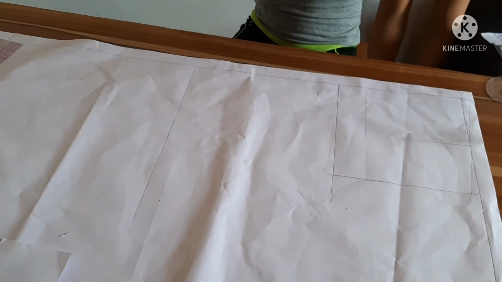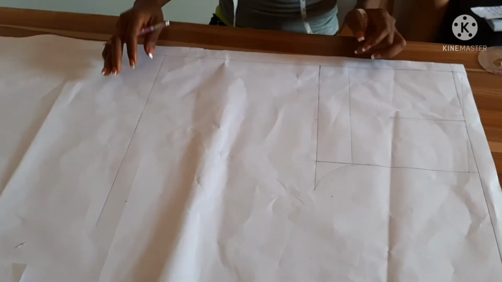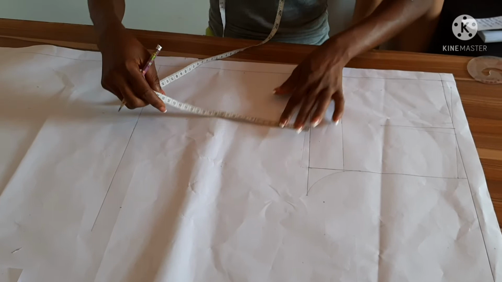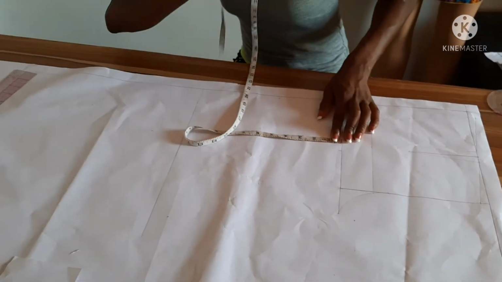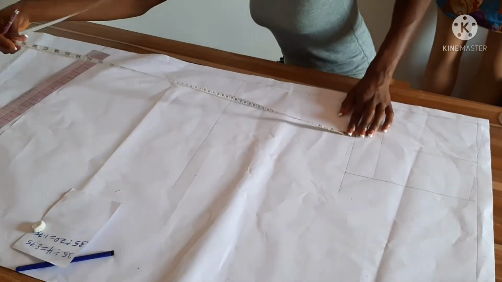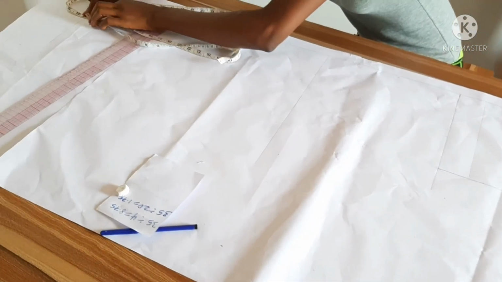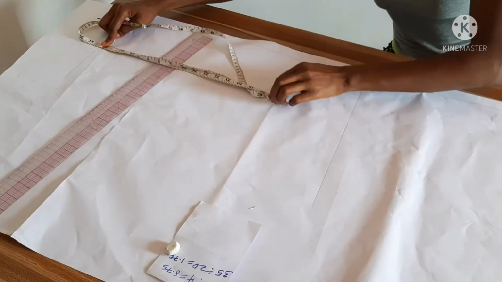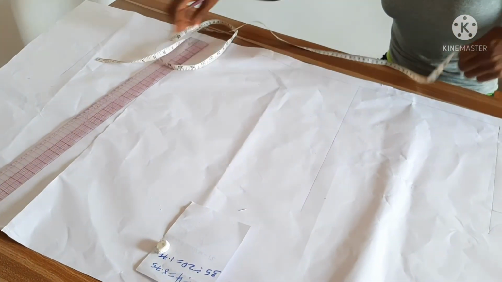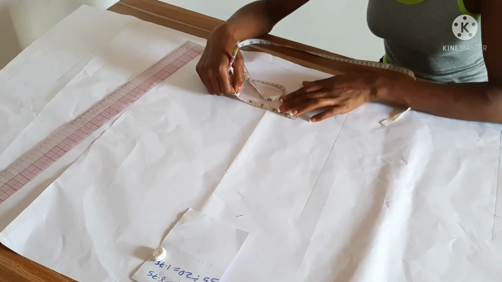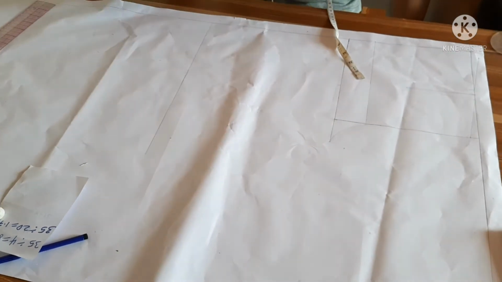Okay, so let me give you another tip. In case you forgot to take your client's knee length measurement, all you have to do is, from your crotch line, measure what you have to the full length and divide it into 2. When you divide it into 2, make a mark like so. Then you come up by 2 inches. By 2 inches or 1.5, it will still fall on your client's knee length measurement, right?